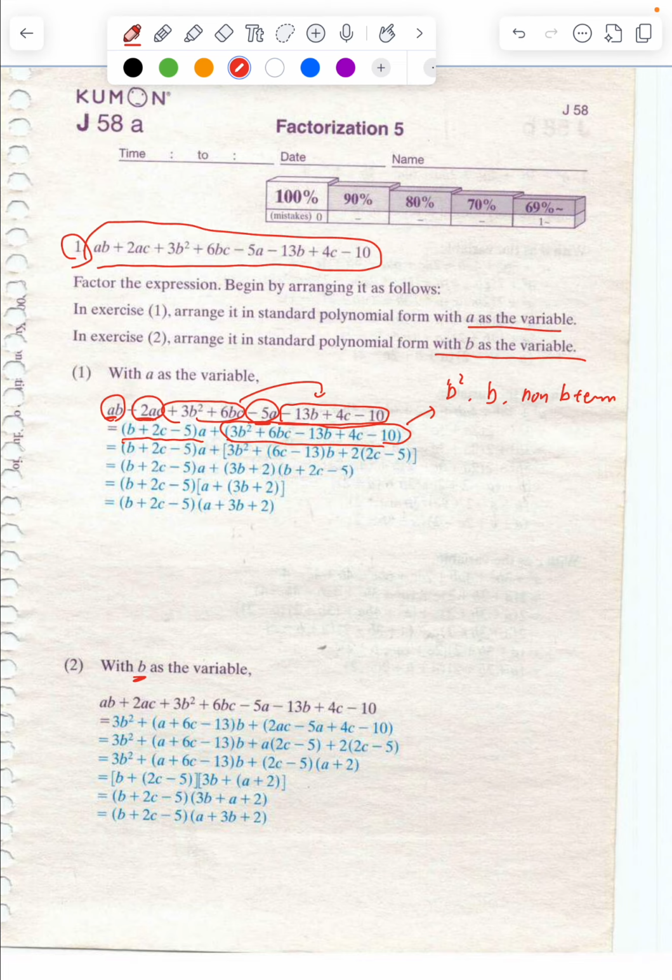In this case, we have 3B squared, 6BC, 13B, 4C, and 10. That's one expression here. Nothing is changed at the beginning, but we can organize the middle part, which is the first degree coefficient of B. We're taking out B, so we only have 6C and 13 left. This is our target that we want to make up to.